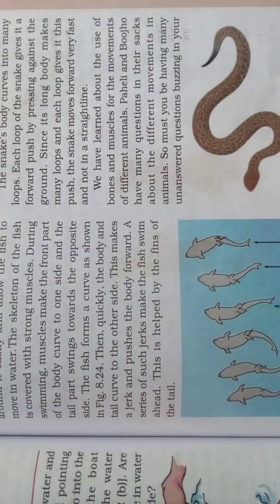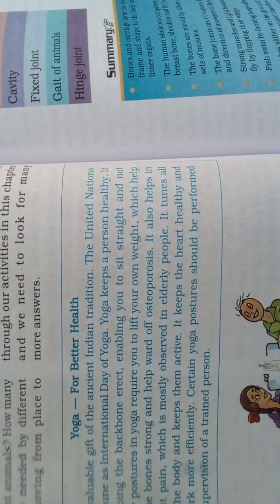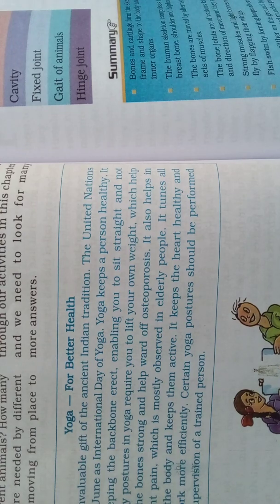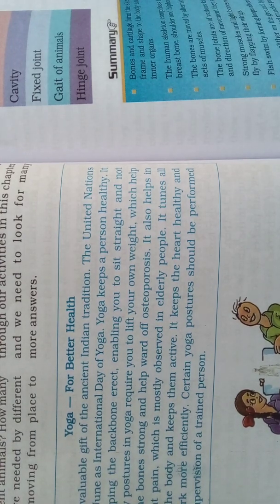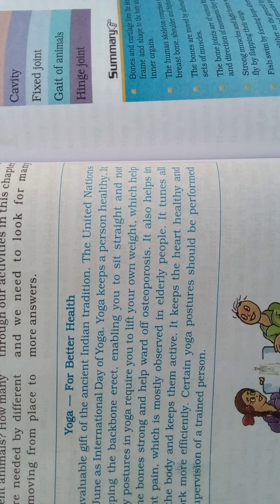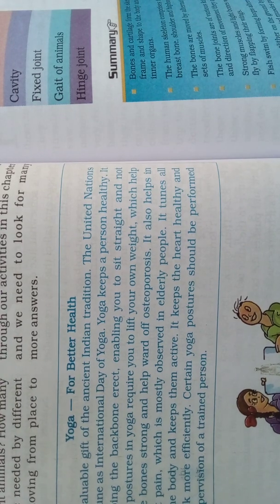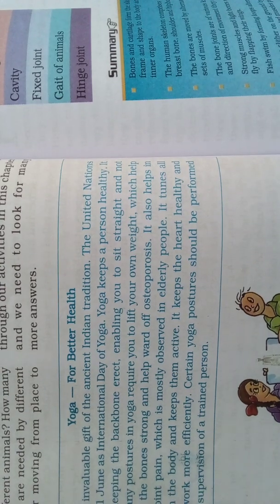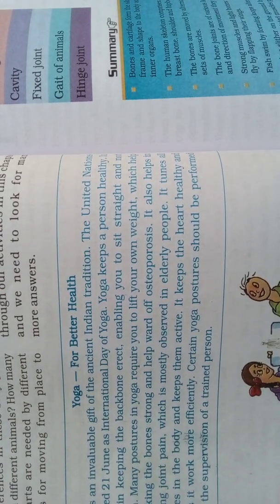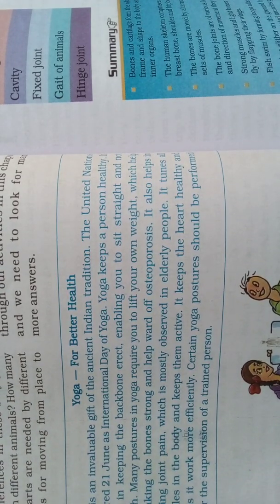Go to the next page. So now you can understand how the movements happen in some animals with the help of muscles and bones. Understood, children? This is about body movement in human beings as well as in animals. Understood?